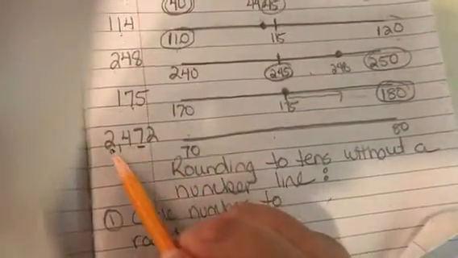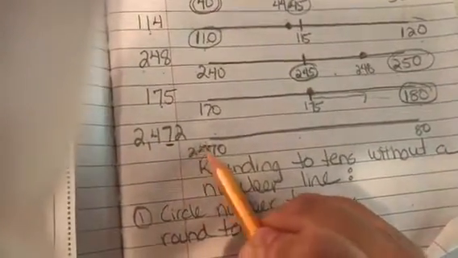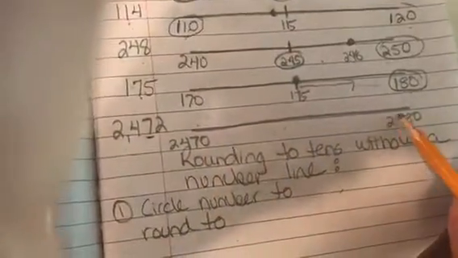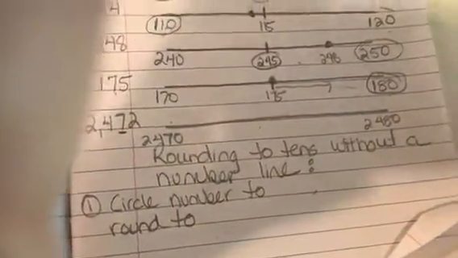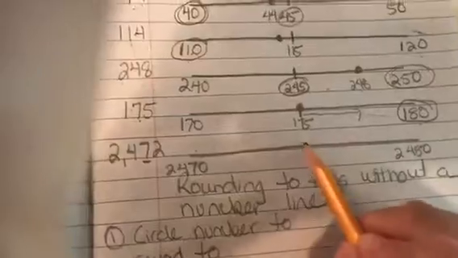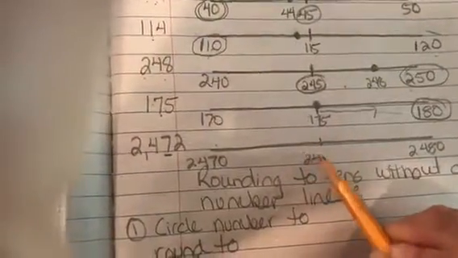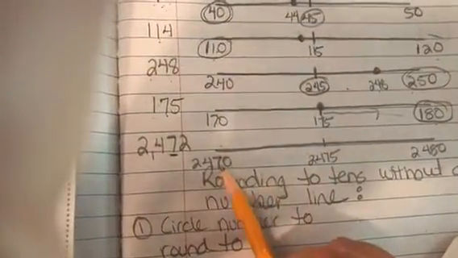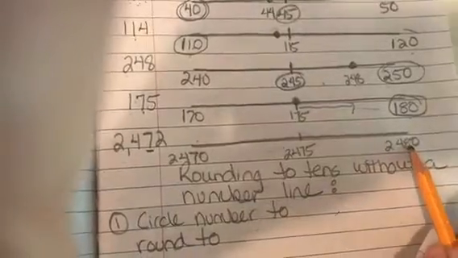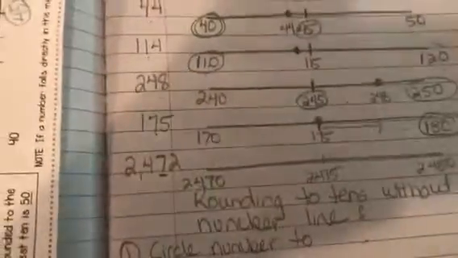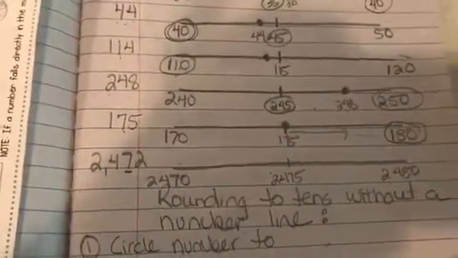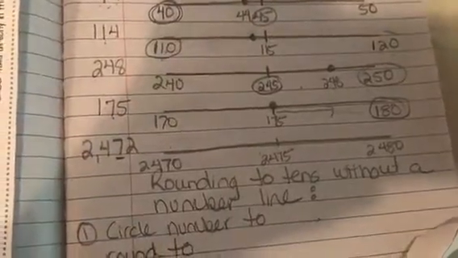I'm going to go back in and fill in the other numbers, the 2 and the 4. So now I have my numbers on my number line. Halfway through is going to be 2,475, because it's really just 75 is between 70 and 80. So even though there's a lot of numbers and they're trying to fool you, if you just take it calm, you can figure it out.